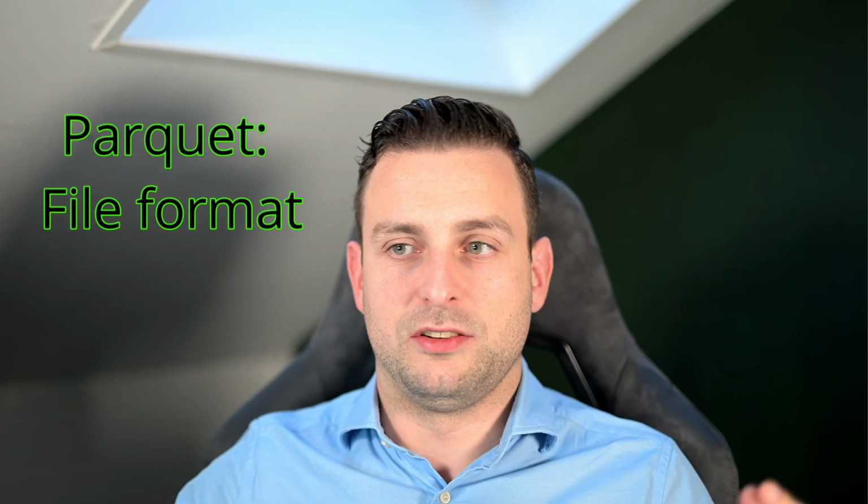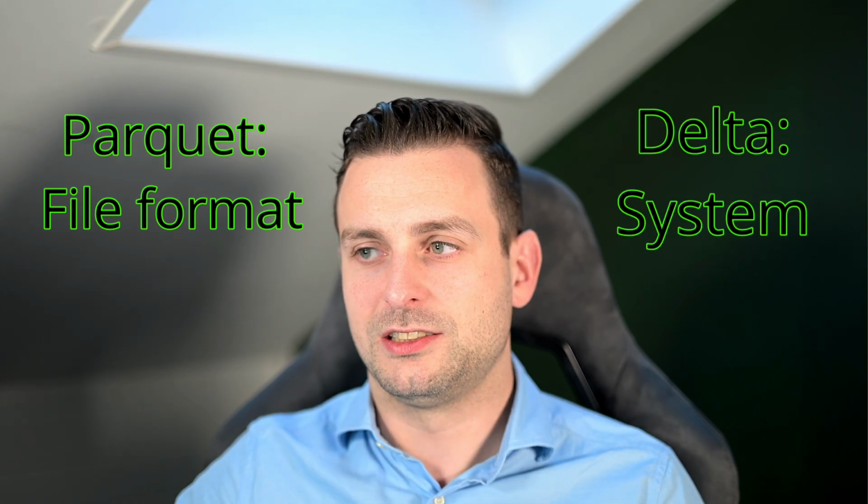The biggest difference is, I think, the fact that Parquet is a file format and Delta is a system. And what I mean with that is that Parquet is just the way that we can store tabular data in a file on disk, like we can with CSV files or JSON files. We can also do that with Parquet files. Parquet is an open source file format. It is column oriented, and that means that it is compressed by column.